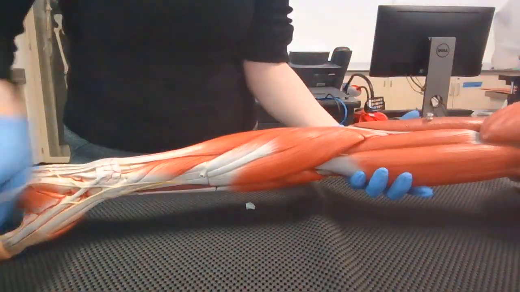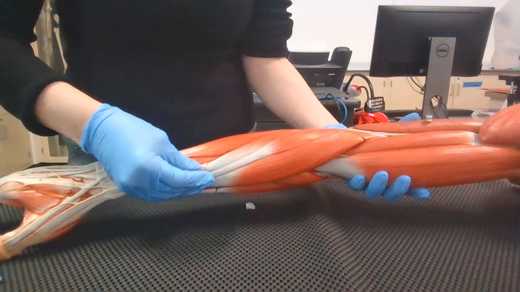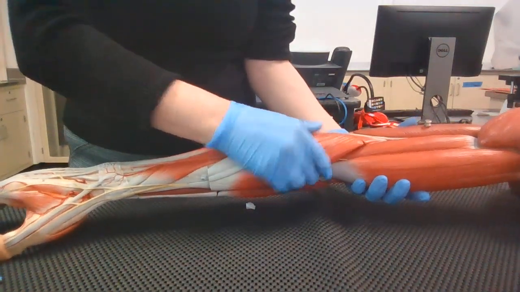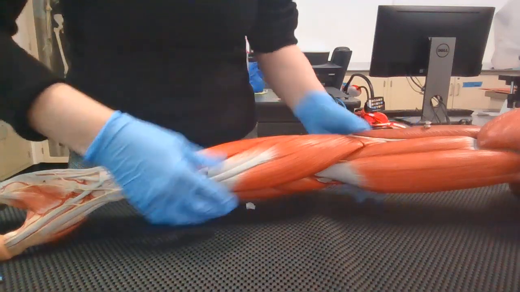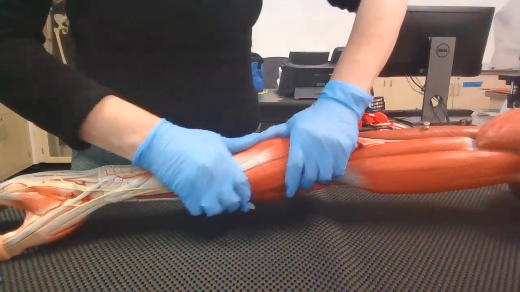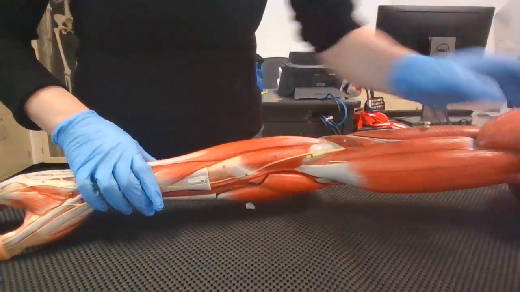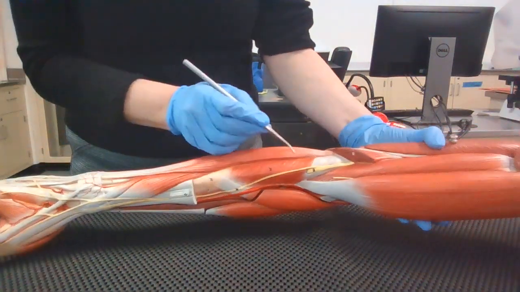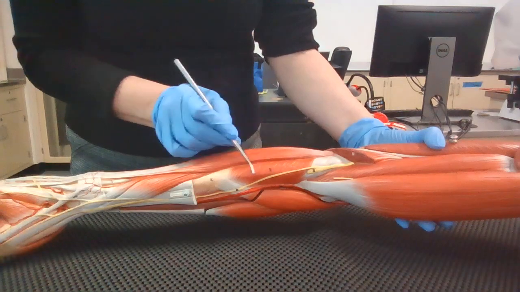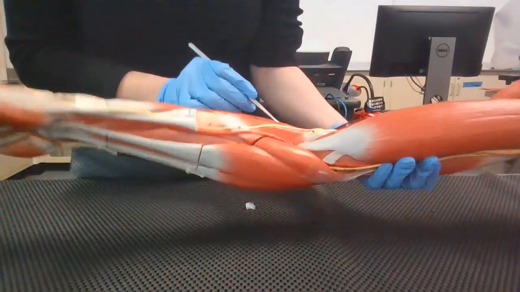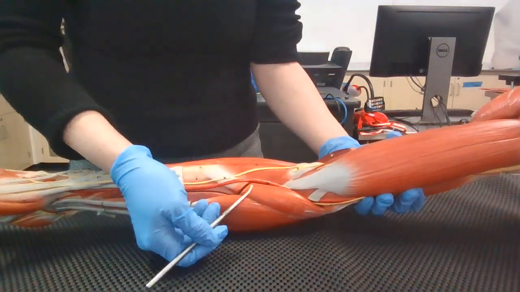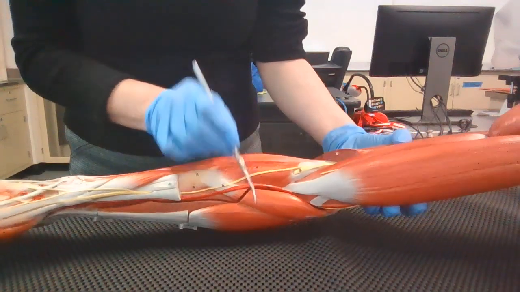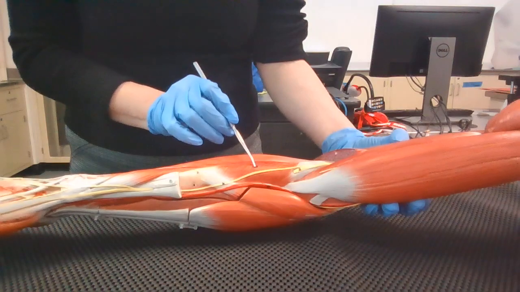Well, now we need to look at the deep muscles here. Some of the deep muscles cannot be shown on this model. We just don't see them, but we see their tendons. So you need to remove my superficial muscles. And the first muscle over here, this is our supinator, right? So here's our pronator teres, and this is supinator. So those muscles are antagonists.